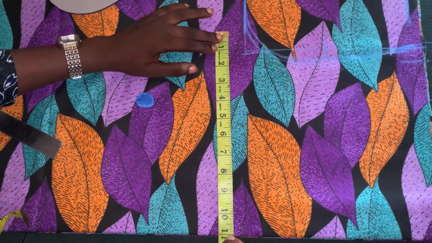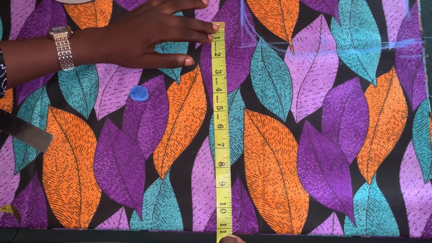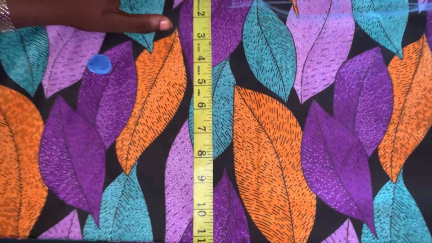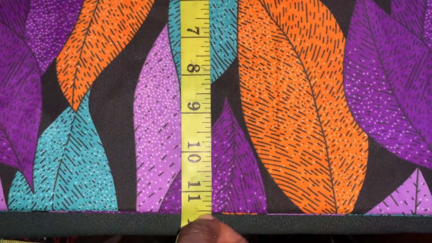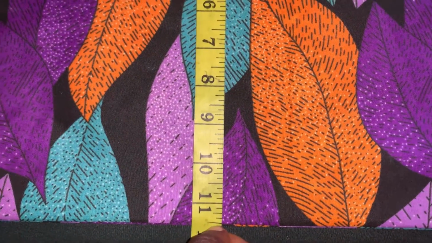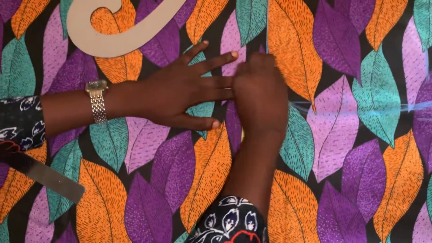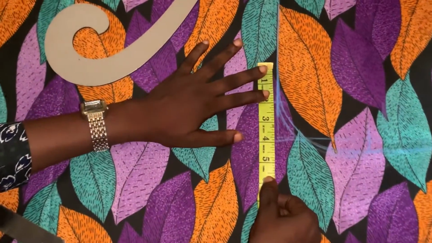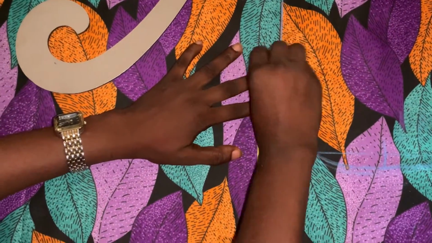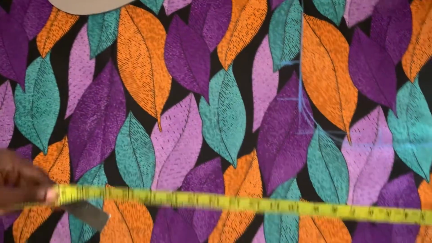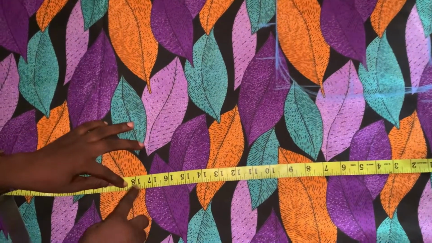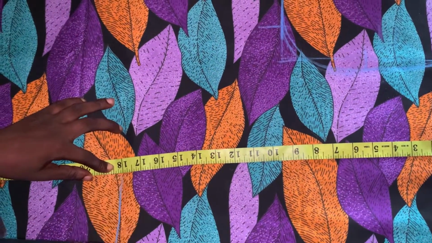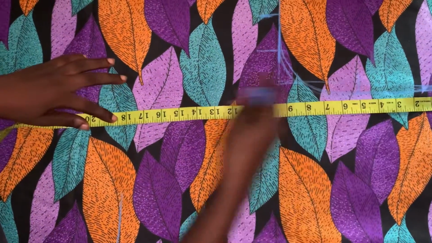So now to the bust. We said our bust is 45.5. 45.5 divided by 4 will give us 11.5, plus 2 inch sewing allowance. So we have now to our half length. What is our half length? We said that half length is 18. So let's chalk that out. This is our half length.